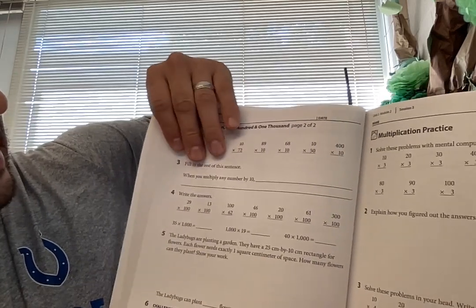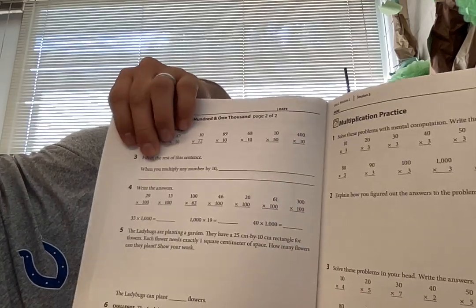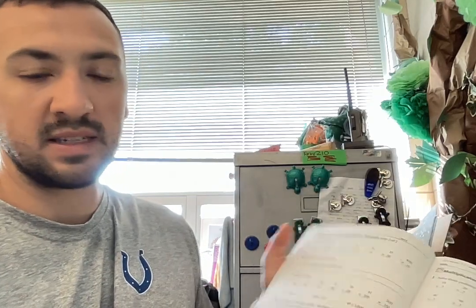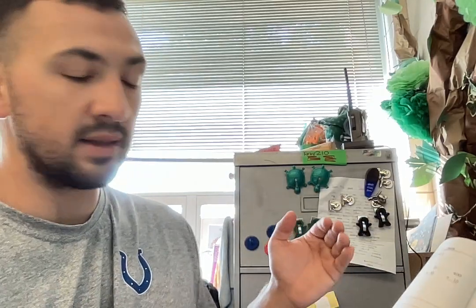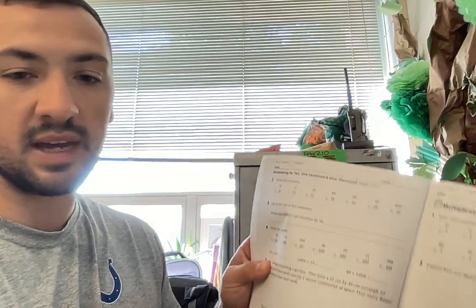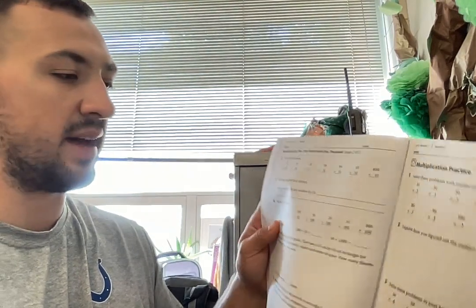For number 3, we're going to fill in the rest of the sentence. When you multiply any number by 10, comma. That's just the basic of when we're multiplying by 10, we're going from the 1 space to the 10 space, or likewise when we go from the tens to the hundreds or hundreds to the thousands. So make sure you guys talk about that, and then make sure you talk about how the zeros get added into the place values that we're moving up from.